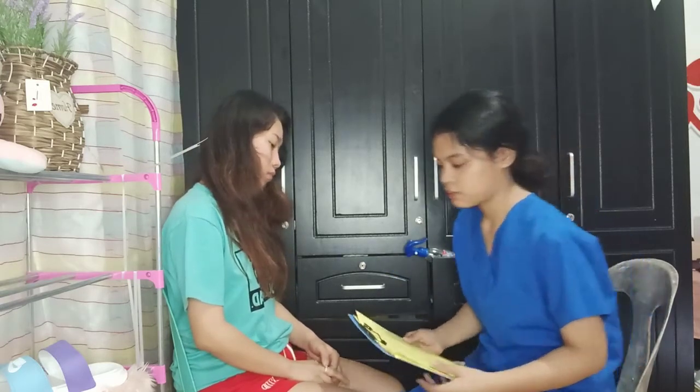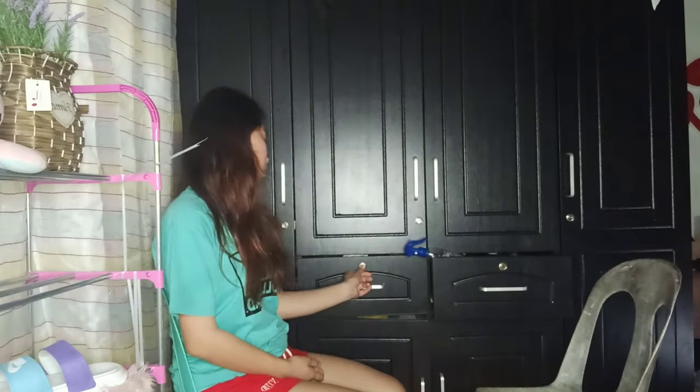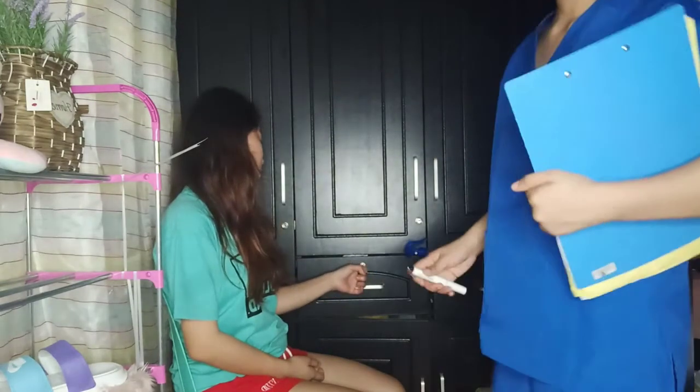Then next, I am going to assess the pupils, wherein it is PERRLA: pupils equal, round, reactive to light and accommodation. So I need to darken the room. So I need to turn off the light for the accommodation. Then ask the client to look straight ahead.